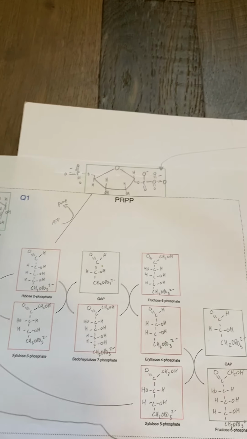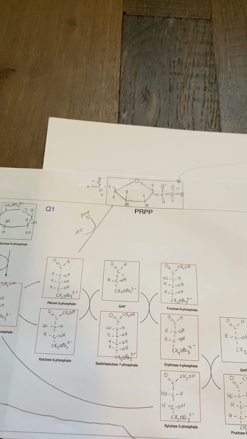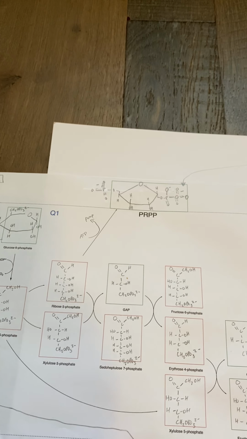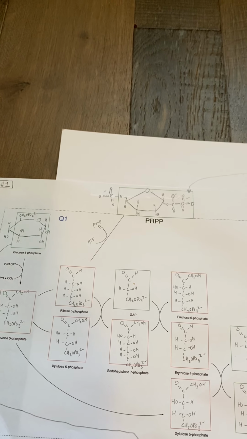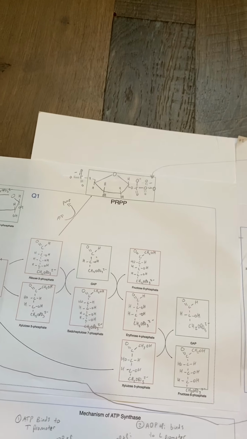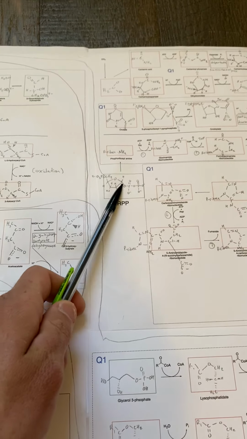PRPP is very important as it is used in de novo nucleotide synthesis in both the purine pathway to produce adenine and guanine, and the pyrimidine pathway to form cytosine, uracil, and thymine. So we're jumping across to pages 4 and 5 over here in the top right corner. You can see our PRPP here. And now we're looking at pyrimidine synthesis, sorry, we're going to start with purine synthesis first.